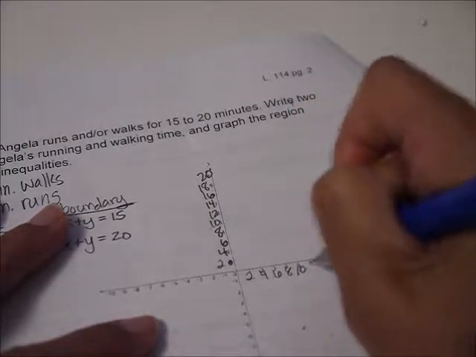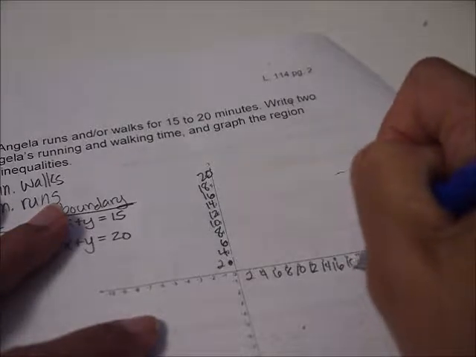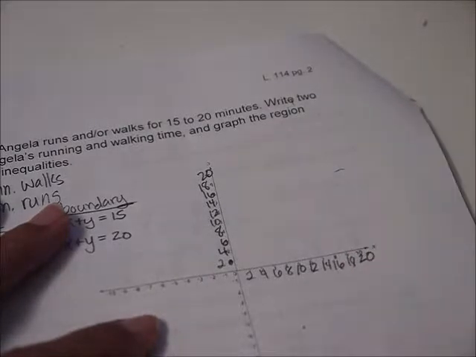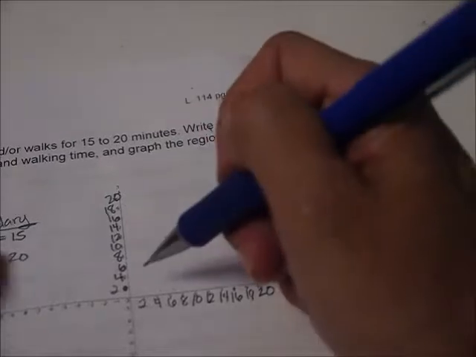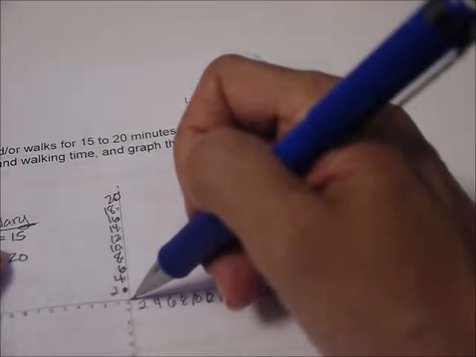Now, we cannot go into the negative zones because we're talking about time. And time cannot be negative. You can't run for negative 20 minutes, right? Sometimes it feels like you are, but we're not. Okay, so if x and y, let's say she walked 0 and ran for 15.